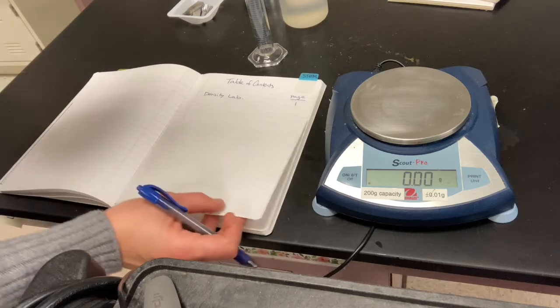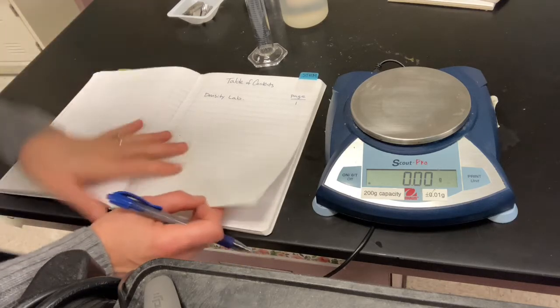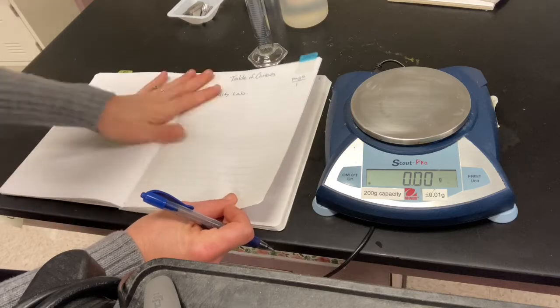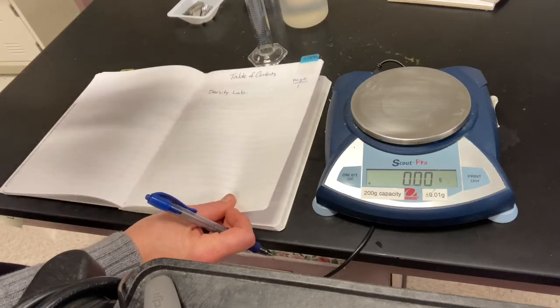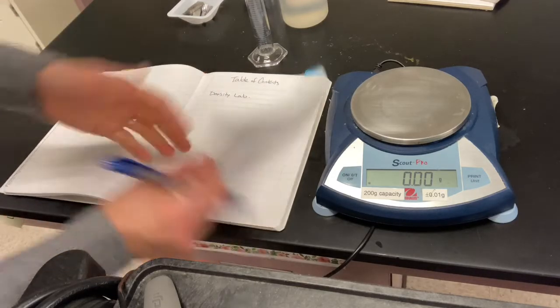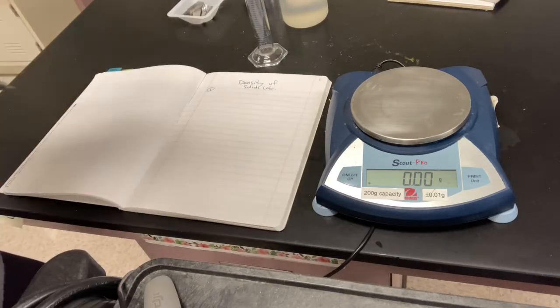I've been having you do stuff on pen and paper, and labs in particular, I think is really great. So it's a good skill to learn. If it's the worst idea in the world for you, don't bother. But this is what I recommend.